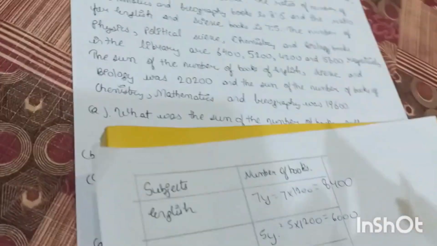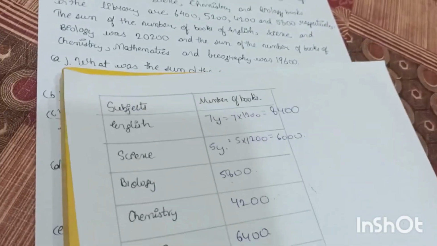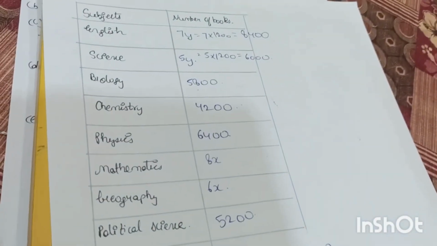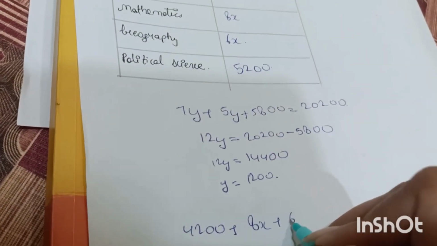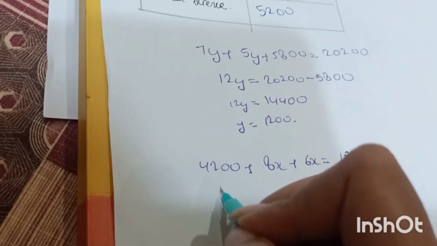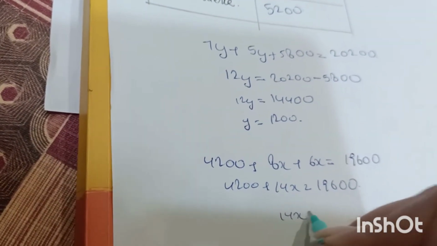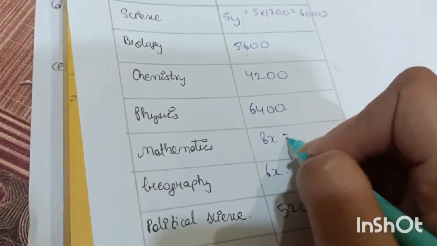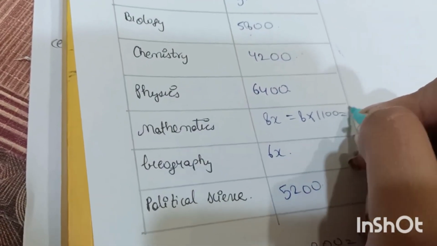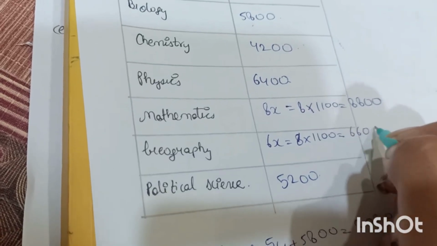So another equation: chemistry, maths, geography, 19,600. Okay, so chemistry 4,200, maths 8x plus geography 6x equals 19,600. So now let's solve. 200 plus 14x. So x is equal to this. So now let's solve. 8 into 1100, so we'll get the value of 8800, and 6 into 1100, so we'll get the value of 6600.